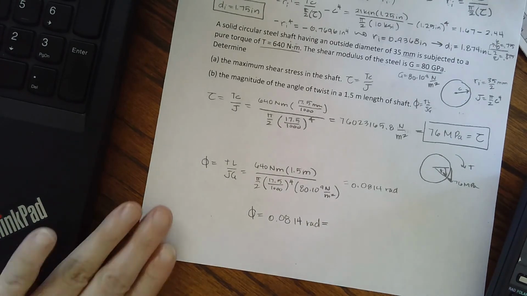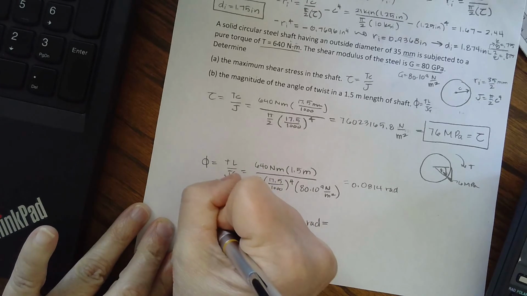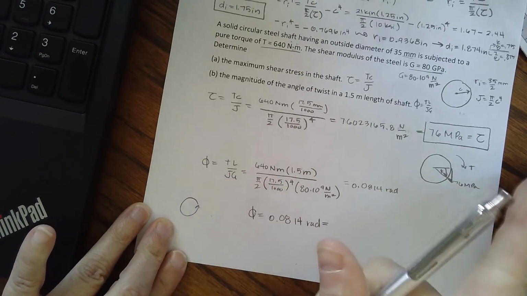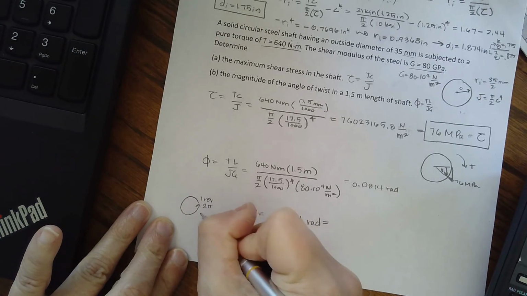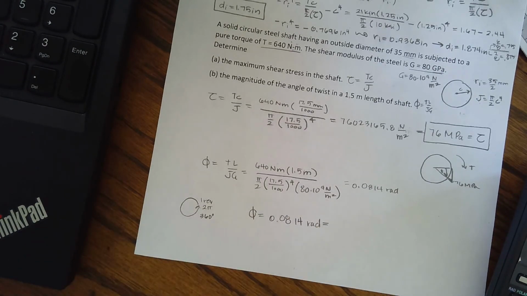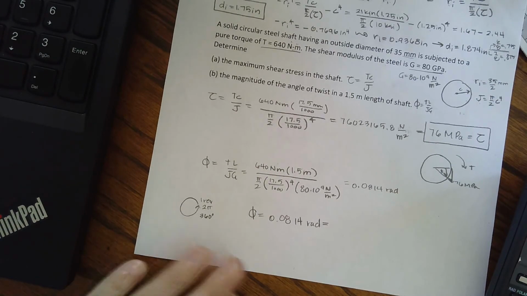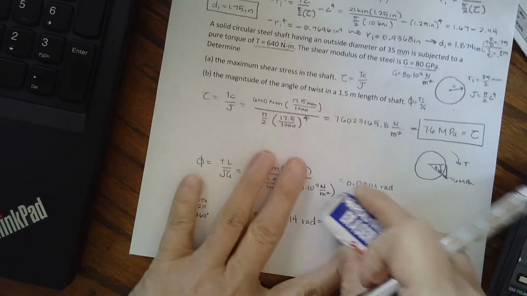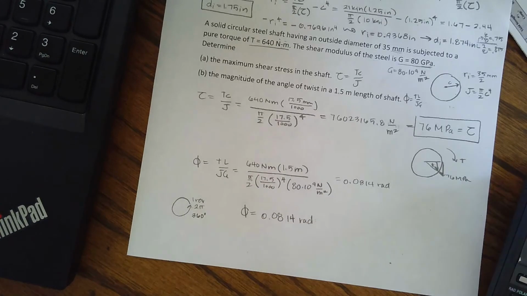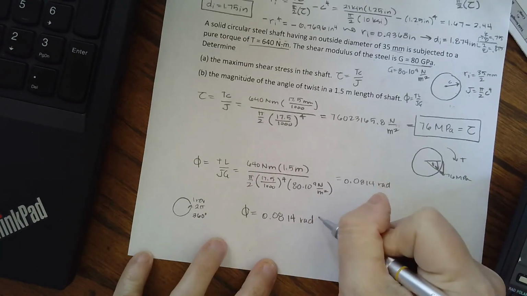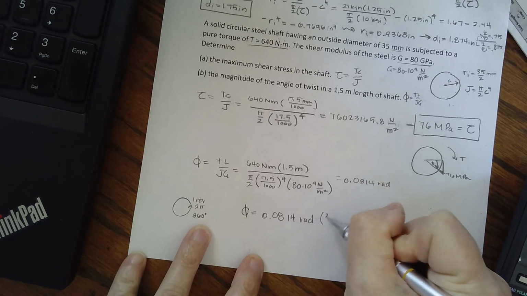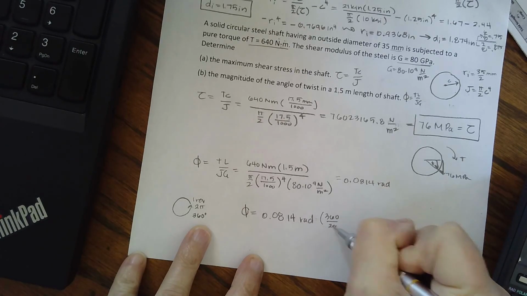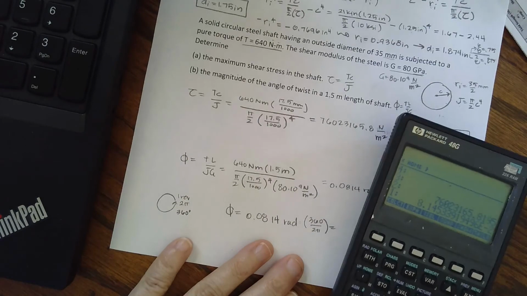And what is that in degrees? We can always go back to that. We have that circle where 1 revolution is the same thing as 2 pi is the same thing as 360 degrees. So when I'm looking at radians, I can always multiply by 360 over 2 pi to get it into degrees.